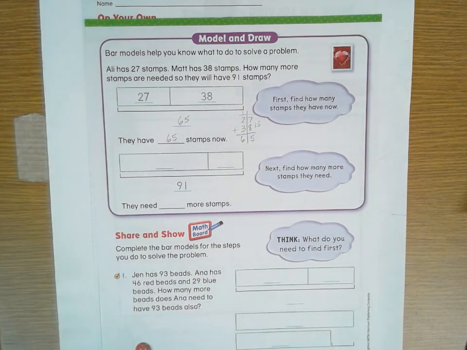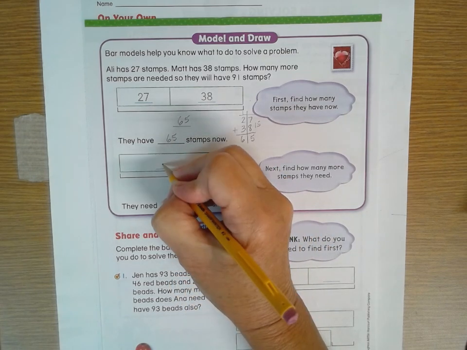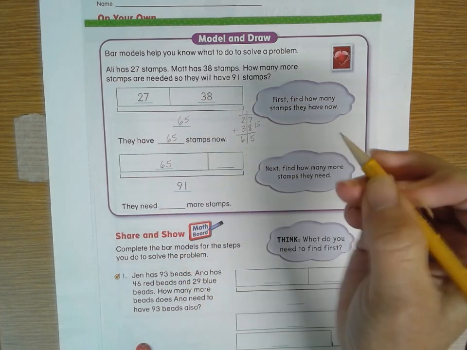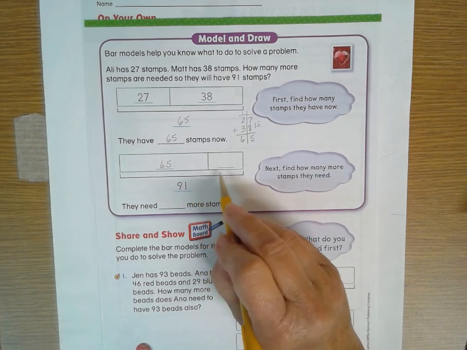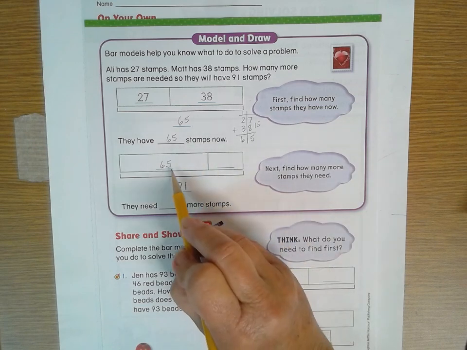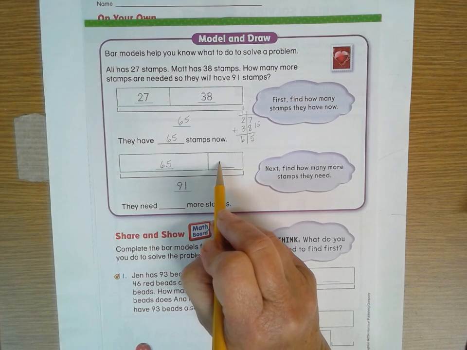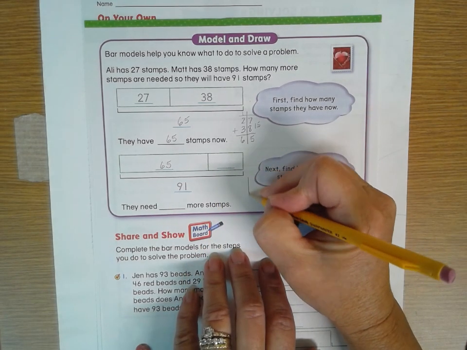Okay. So what this problem is asking us is how many more stamps are needed so they will have 91 stamps. 91 is what they want. They have 65. How many more do they need to make it so that they have 91? So this time we have the total that they want, and we have one of the parts. We need to know what this part is. When we don't know one of the parts, that's when we subtract. So we're going to use our total.